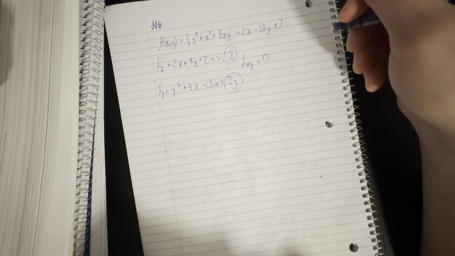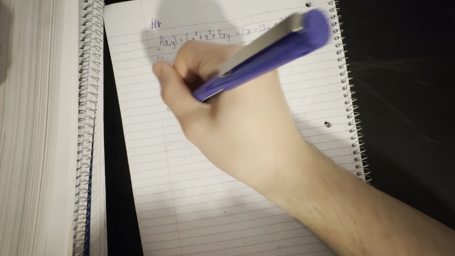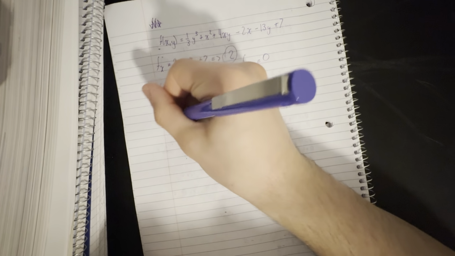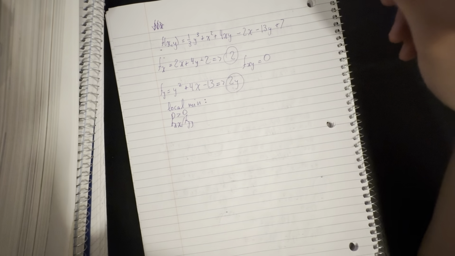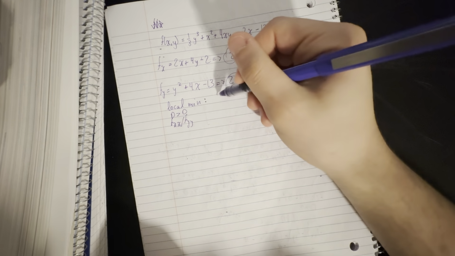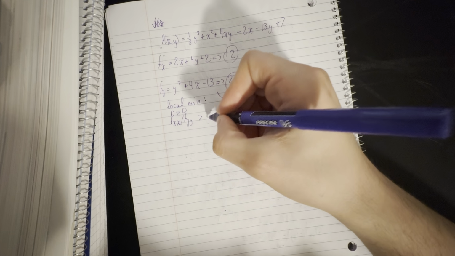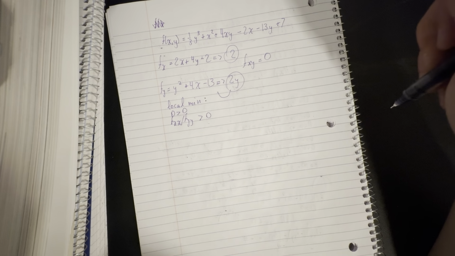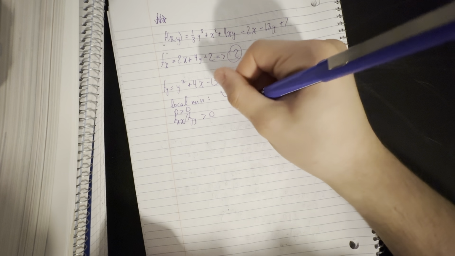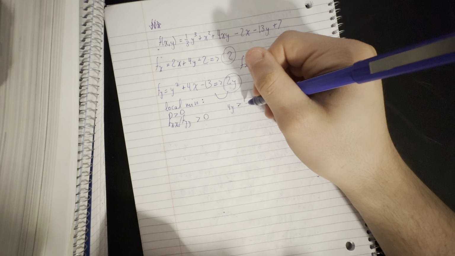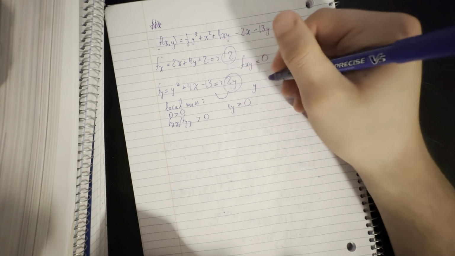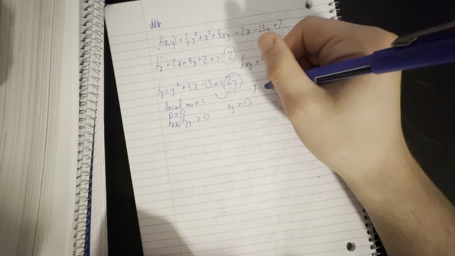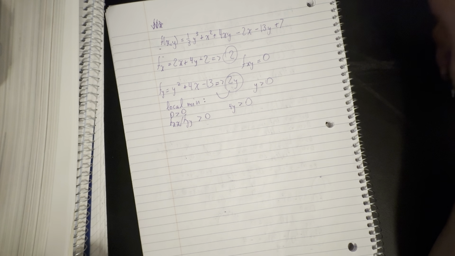Okay? And you want a local minimum. So what does that mean? Local min, that's when D is greater than 0. But that also means that fxx and fyy have to be, if we want a min, it's like that. Slope is getting more positive, so it's greater than 0. So if you multiply these two together, you have 4y is greater than 0. So that means y cannot be negative. So basically y must be greater than 0 for this to happen.